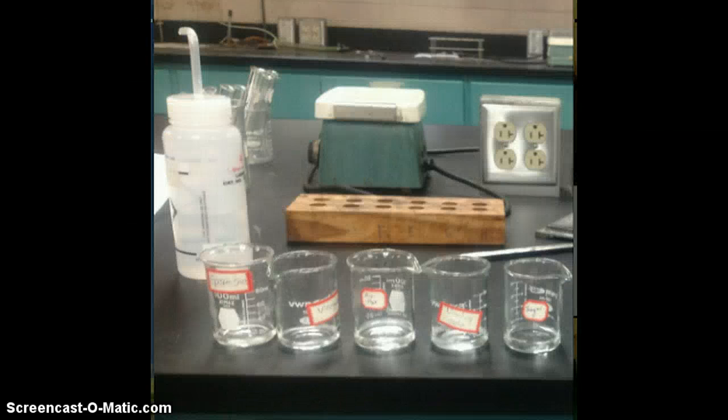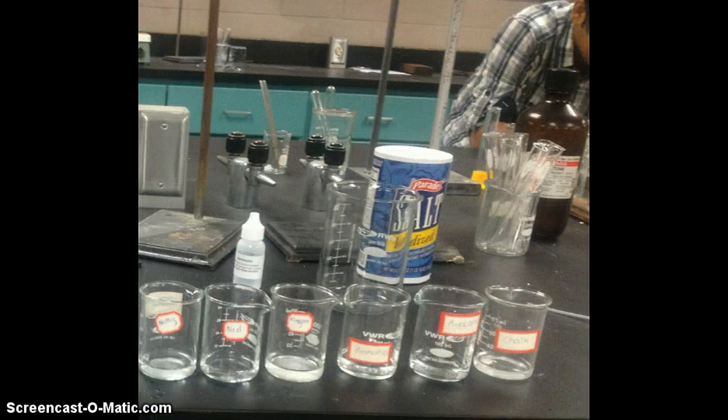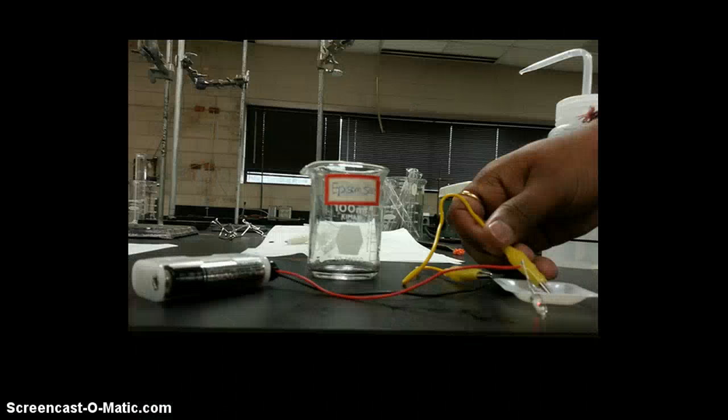Next, add 10 ml of distilled water and stir vigorously. Separate images show the solutions that dissolve completely and those that do not dissolve completely. This image shows you the solutions that dissolve completely, and this image shows you the solutions that do not dissolve completely. Then take each solution separately and test the conductivity using the conductivity probe.